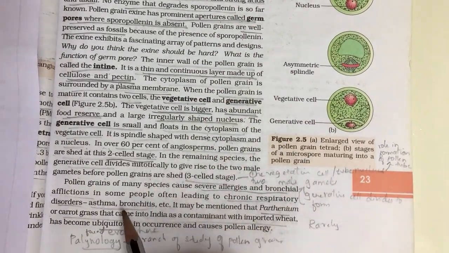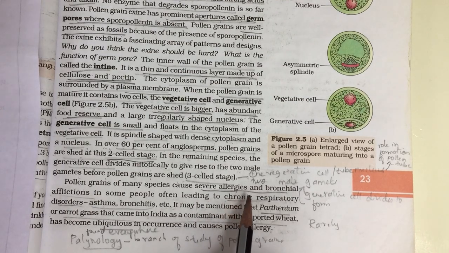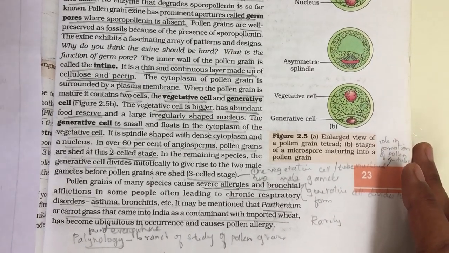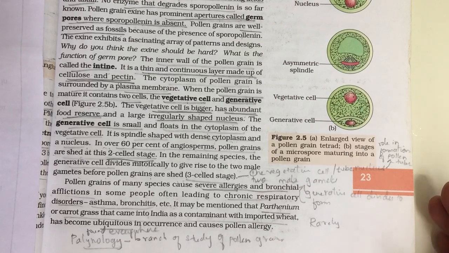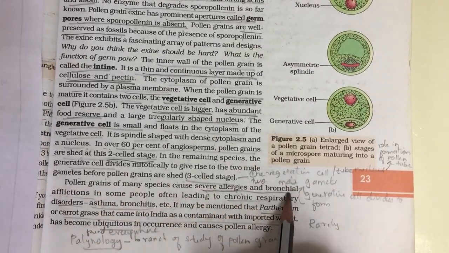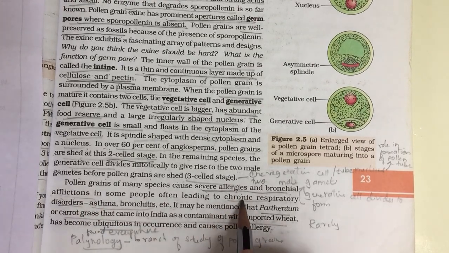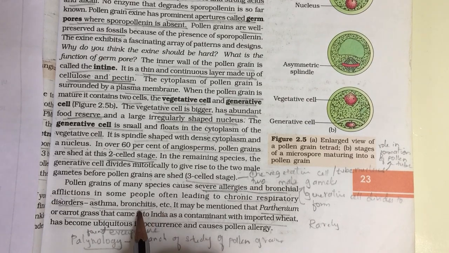Now, pollen grains cause allergy. Many species of pollen grains cause allergy. You might have noticed that many people, after smelling a flower, start to sneeze, right? So pollen grains of many species cause severe allergy and bronchial afflictions, that means bronchitis, leading to chronic respiratory disorders like asthma, bronchitis, etc. So these are caused by pollen grains also.